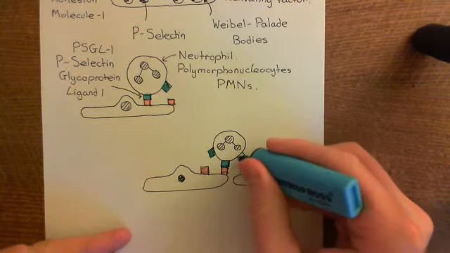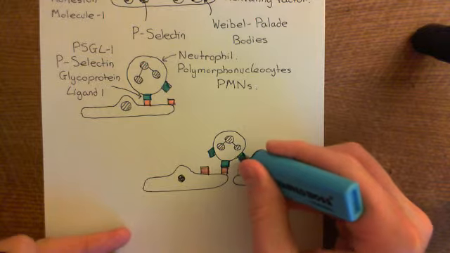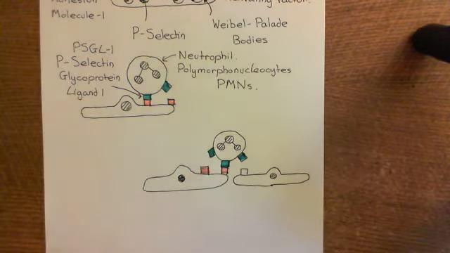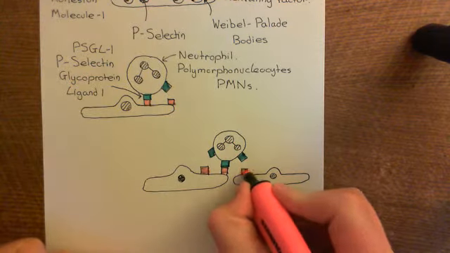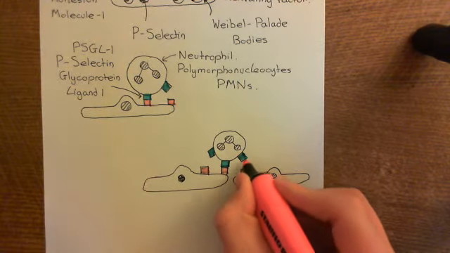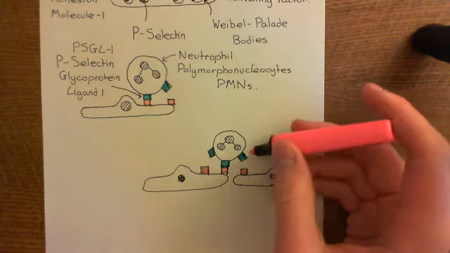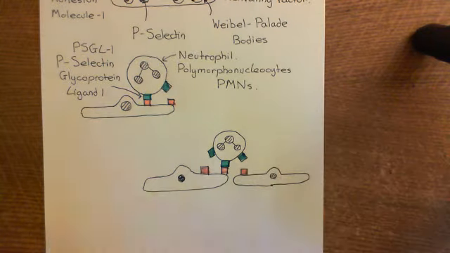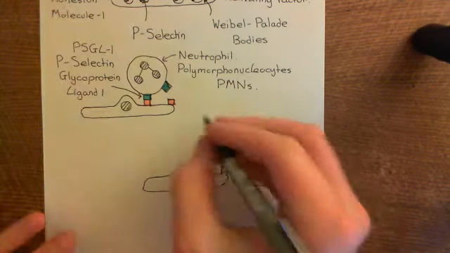And what will happen is that this bond between the p-selectin glycoprotein ligand 1 and the p-selectin will cleave, and the neutrophil will form a new interaction between this p-selectin glycoprotein ligand 1 here and this p-selectin on this next endothelial cell. Okay, so that's the process of rolling.